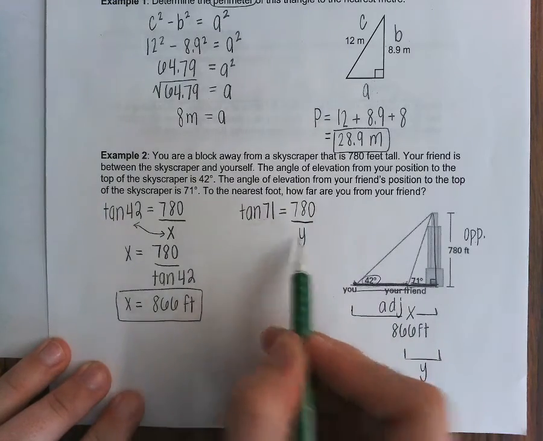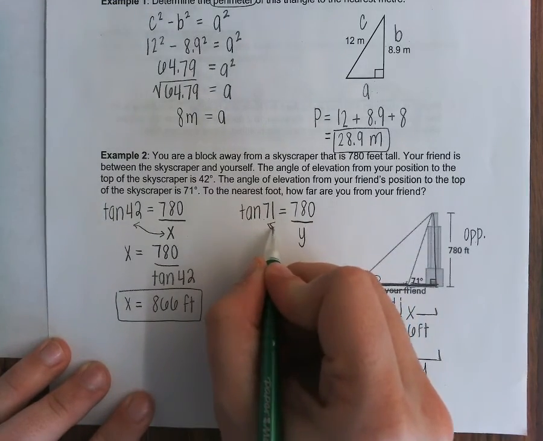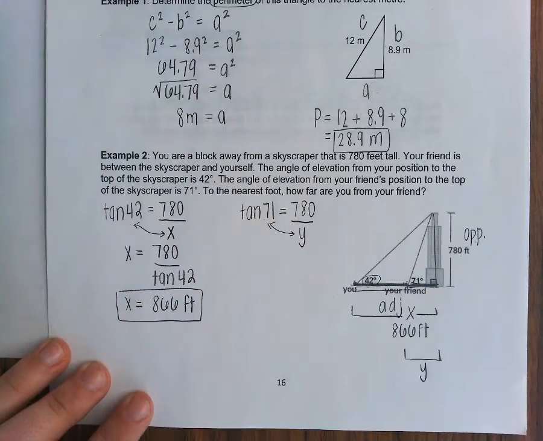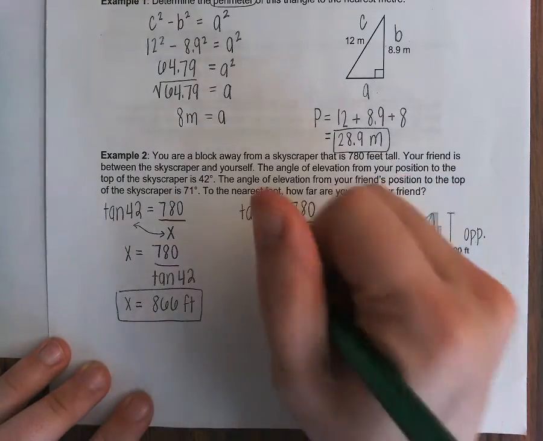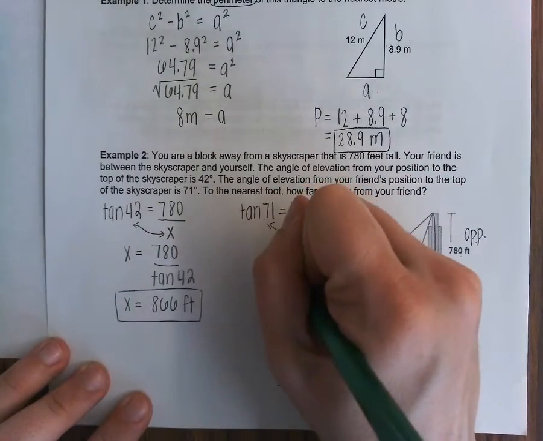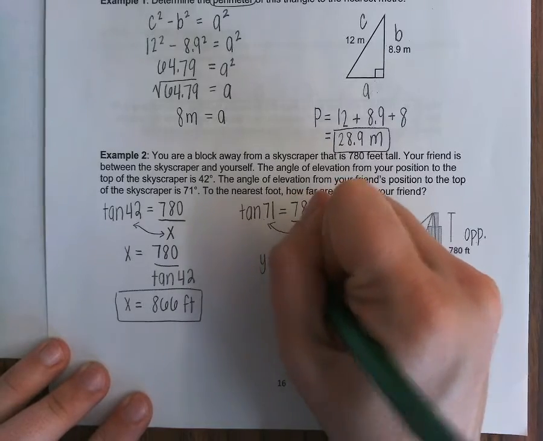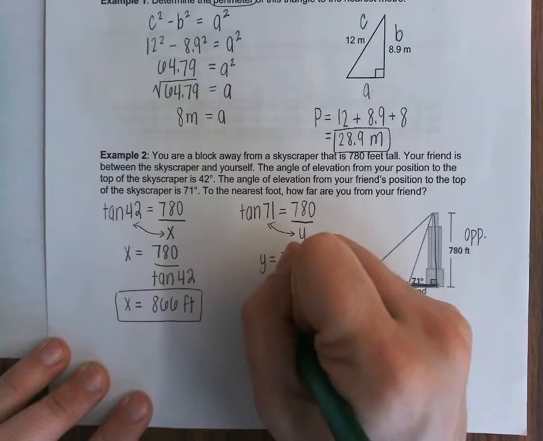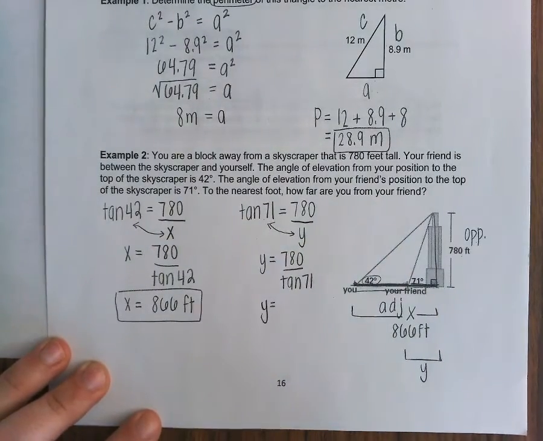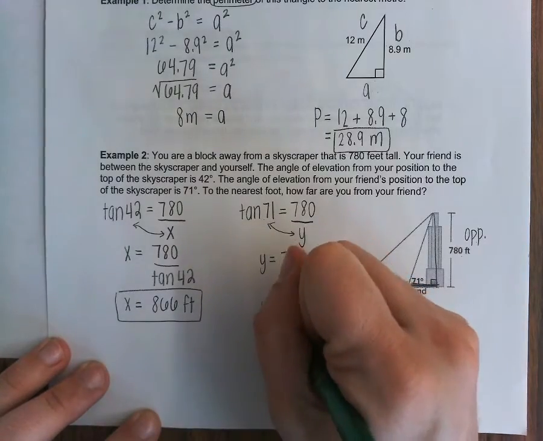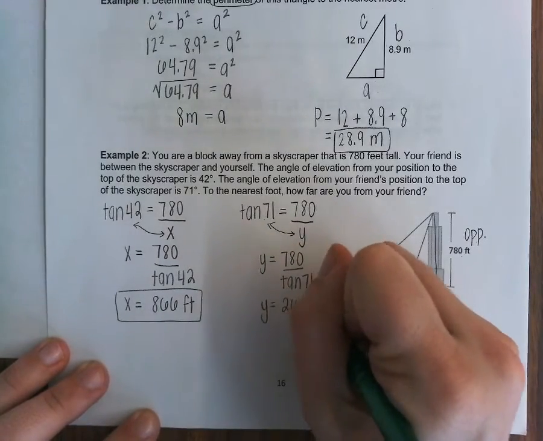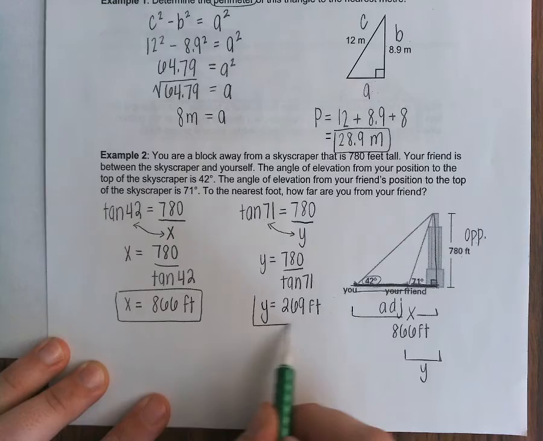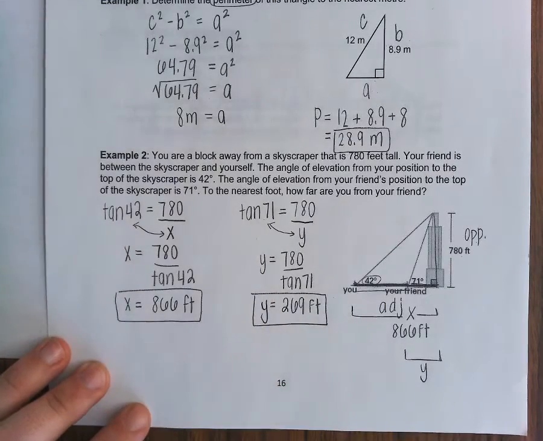We're going to switch these two again, so multiply the left by y and then divide by tan 71. So y is equal to 780 over tan of 71. And when you do that in the calculator, the result is 269 feet. So that's the distance from your friend to the base of the skyscraper.